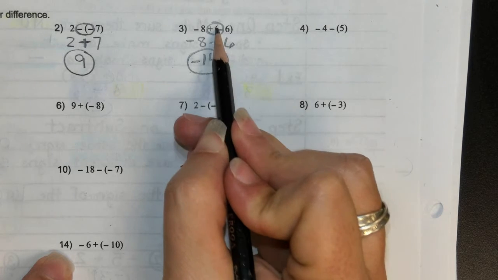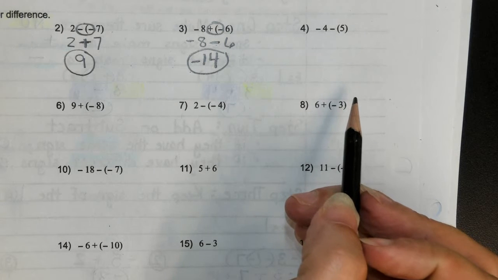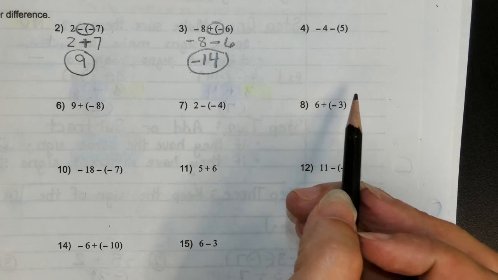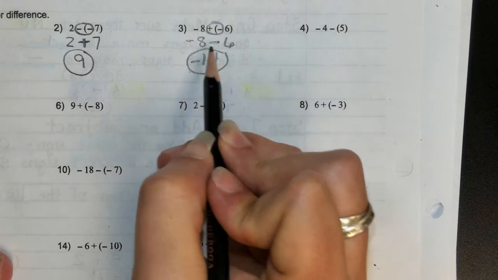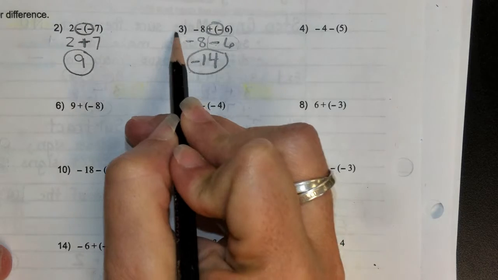Because listen, bring it down. You got to change it. No, the 6 isn't a negative because you got rid of its negatives. Yeah, but wait a minute. When we rewrite it, officially that is a negative 6. And that is a negative 8.